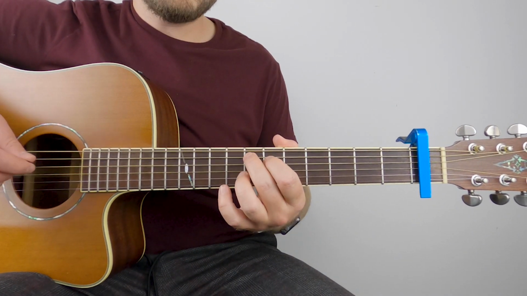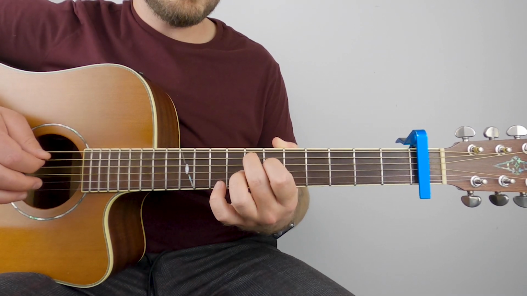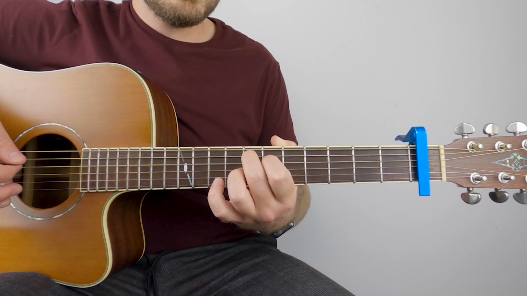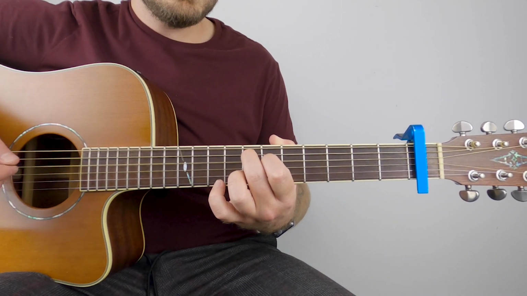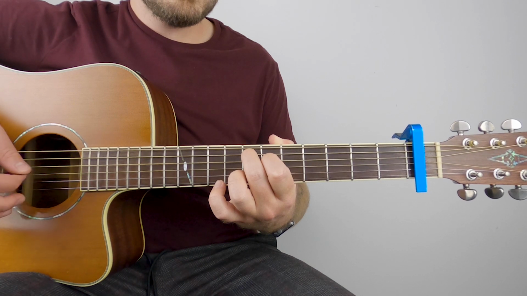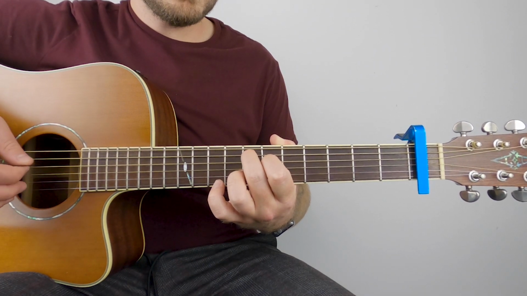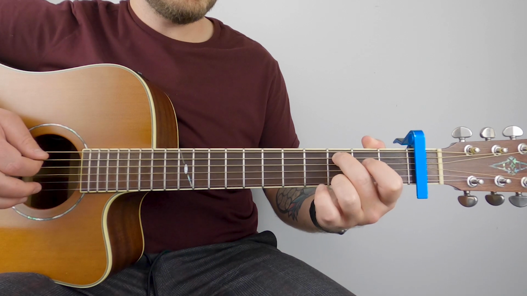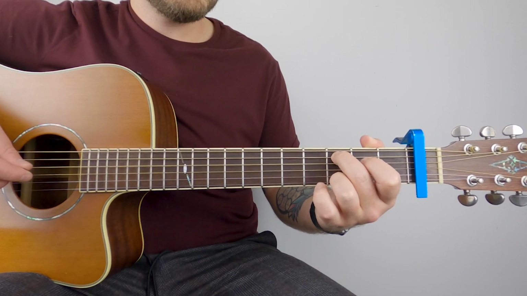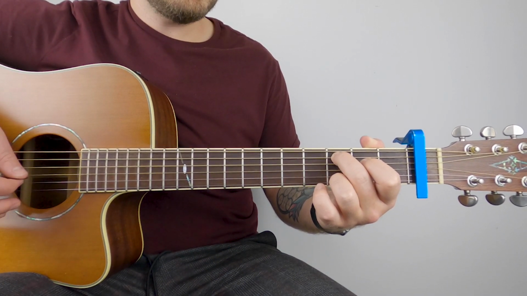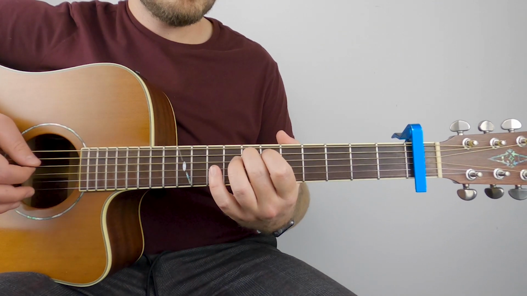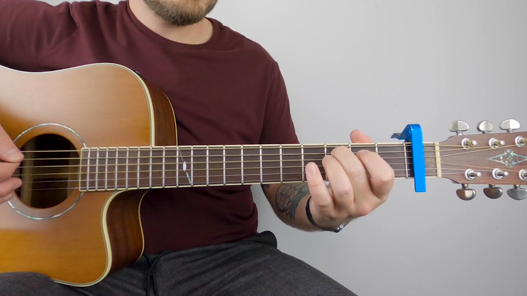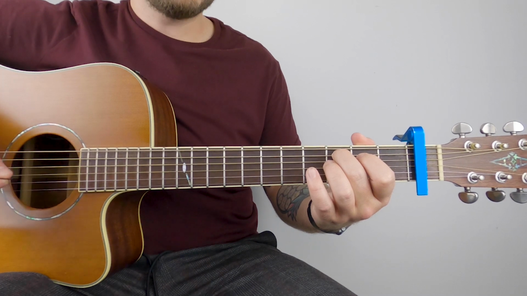Finally, slide down to the 7th fret of the A string, and you're going to pick A, D, B, D, and then back to the 3rd fret, and you're picking A, D, G, D. And then that starts all over.